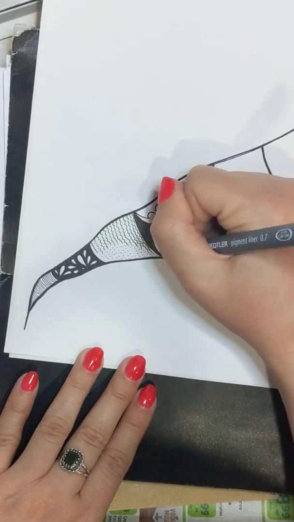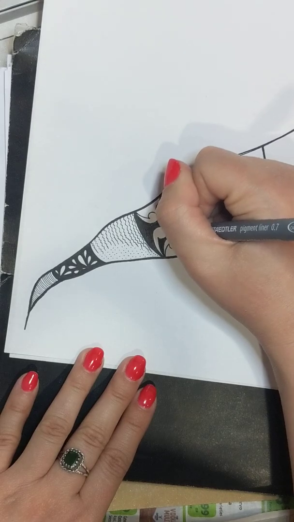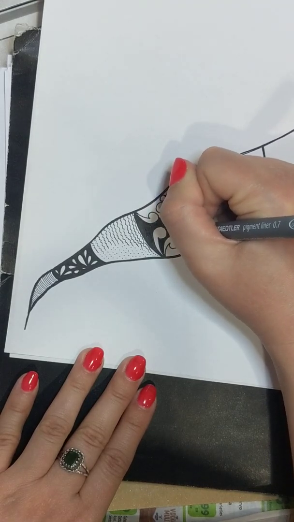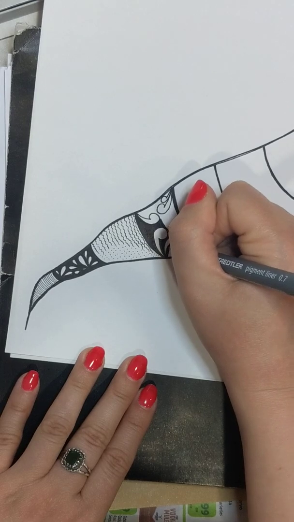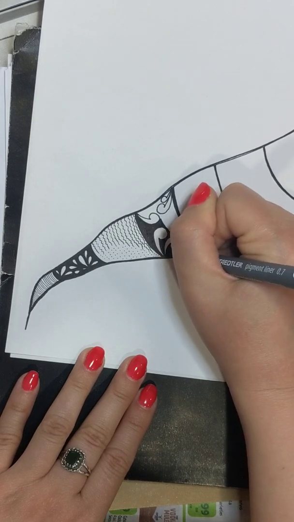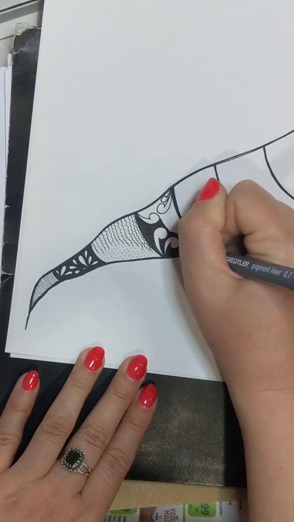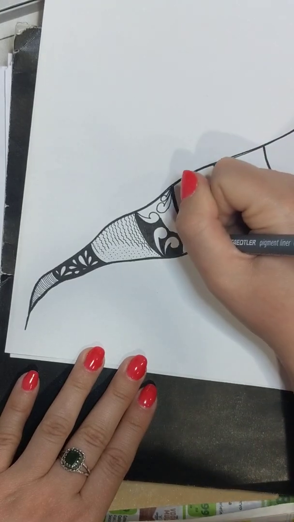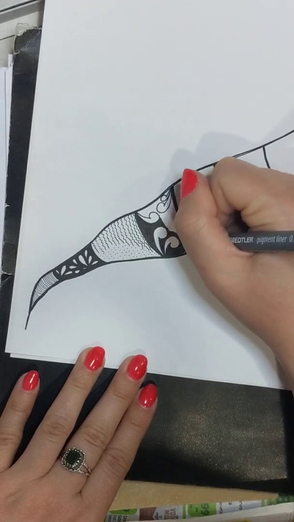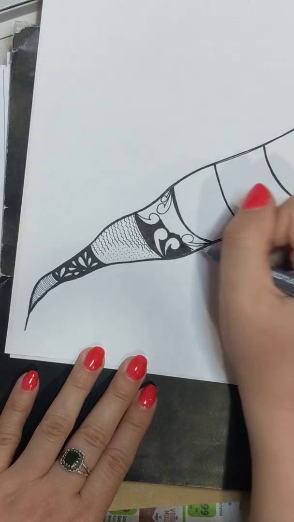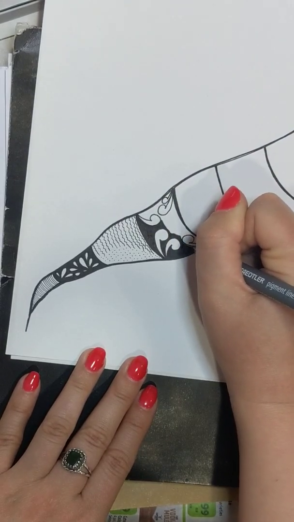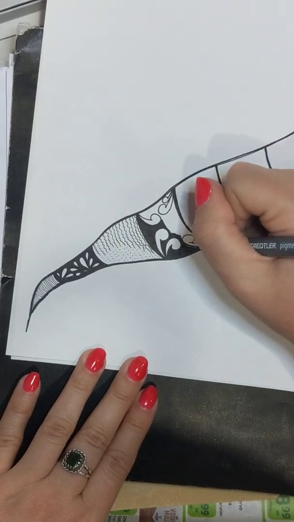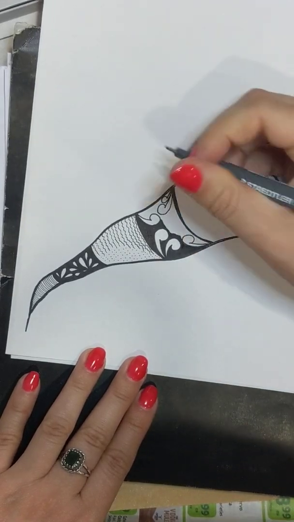So that's one of the key things to remember when you're creating a Zentangle. How are you going to create contrast? Are you going to change the background colors? Are you going to alternate the patterns between shapes and lines? How are you going to create that contrast on your paper so that whoever's looking at your artwork is going to bounce back and forth between the different sections?